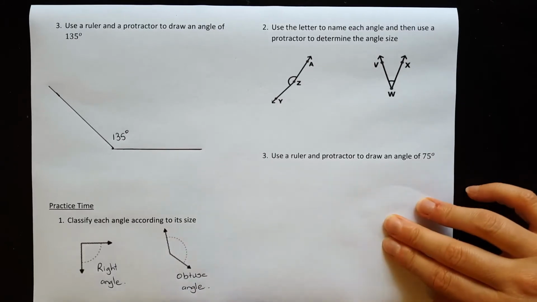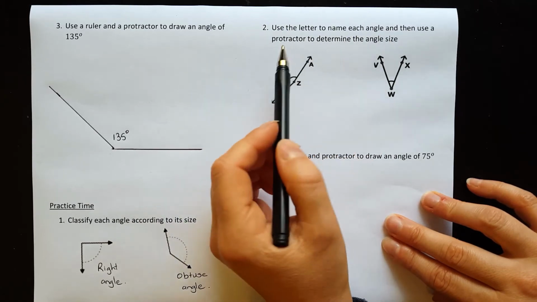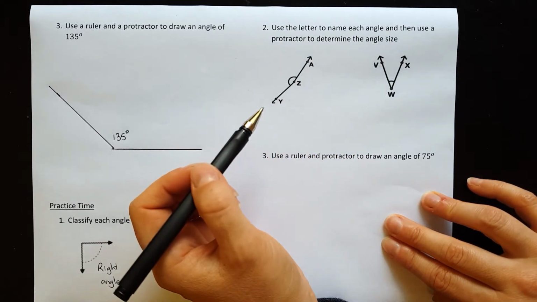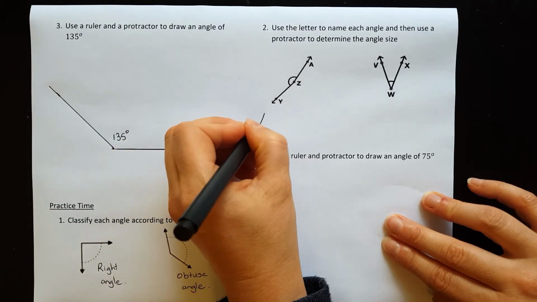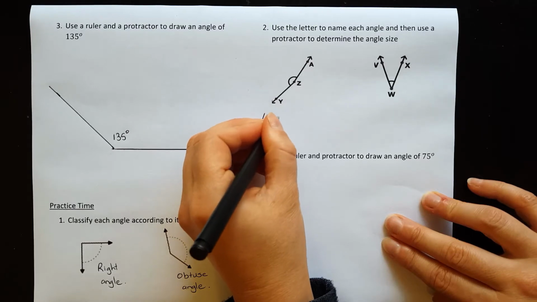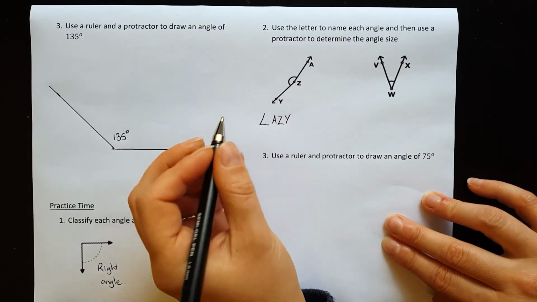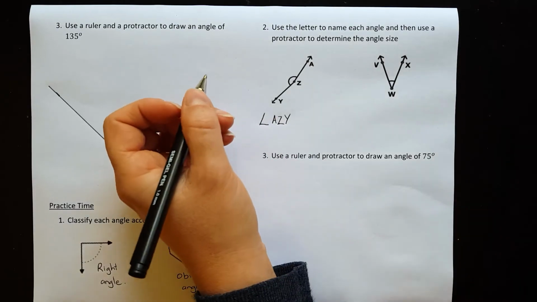Okay, on to question 2. Use the letter name to name each angle and then use a protractor to determine the angle size. Okay, so this angle I'm going to call angle, the Z has to be in the middle, angle AZY. You would also be correct if you wrote angle YZA.